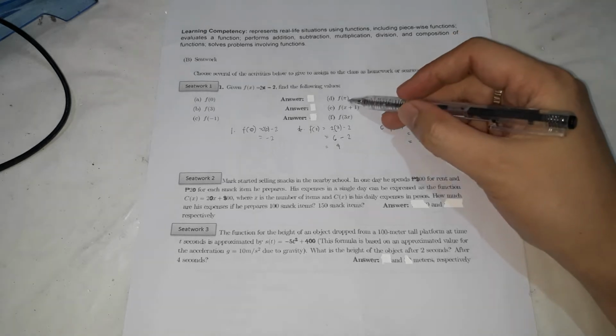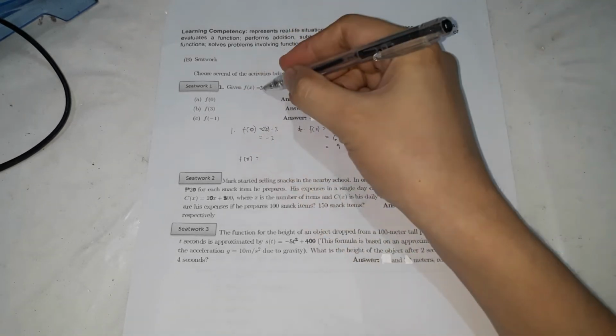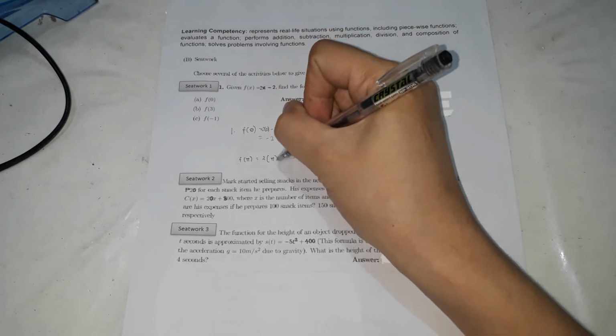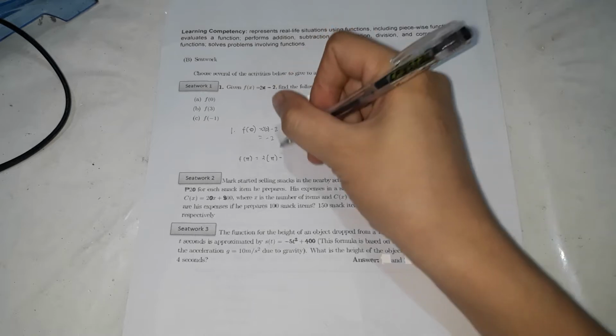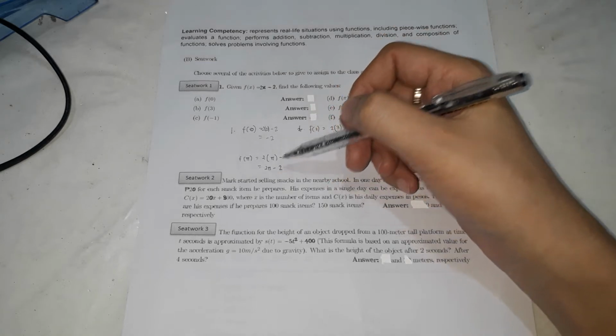So letter D is f of pi. So the x becomes pi, and copy minus 2. So equal to 2 pi minus 2. You cannot solve this further, so this is the answer.